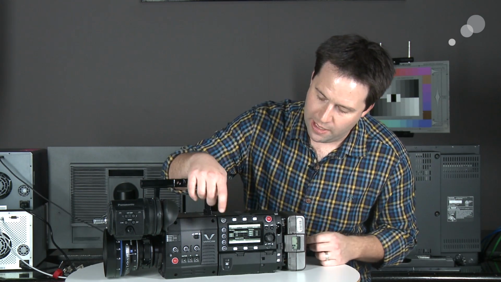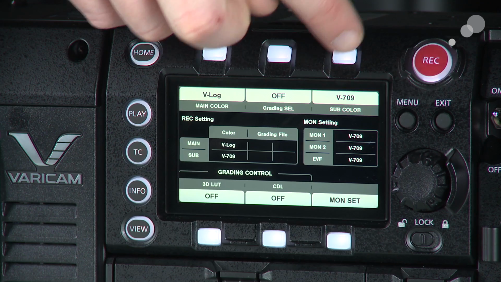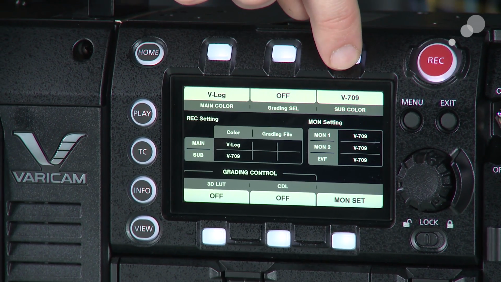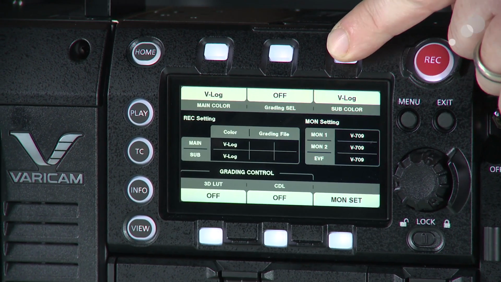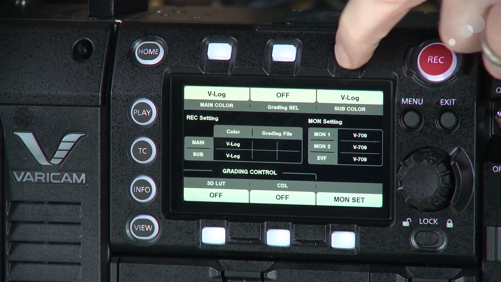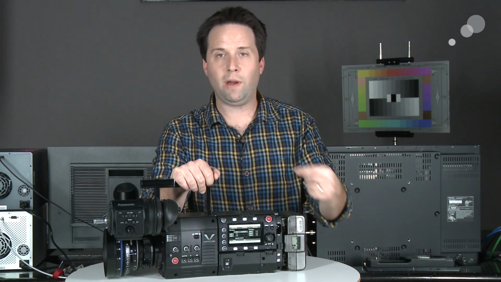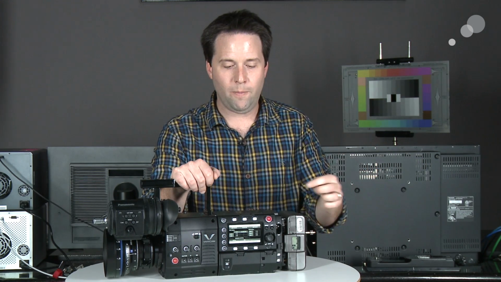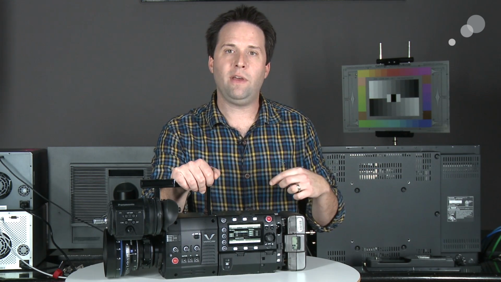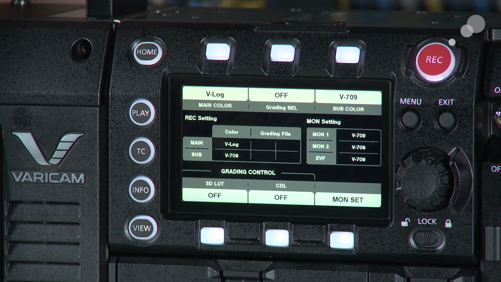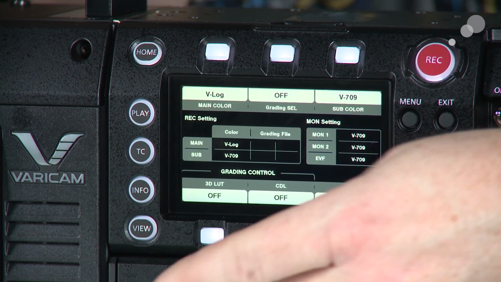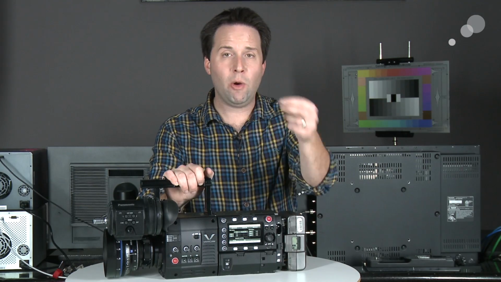I can set that up, and then at the same time, on the sub-recording here on the far side, have it record in a 709 LUT. So hit that button once or twice, and you'll see it says V-Log and then 709. Now the sub-recording is set to 709. Pretty cool. In the middle here, I have a button called Grading. This grading option allows me to either dial in a CDL or load in a 3D LUT.